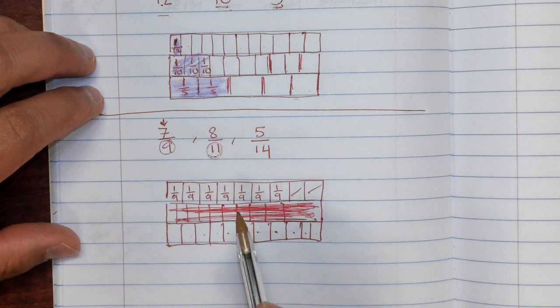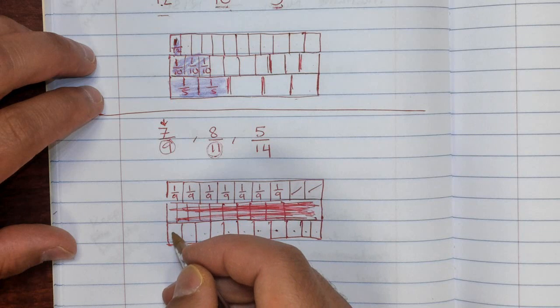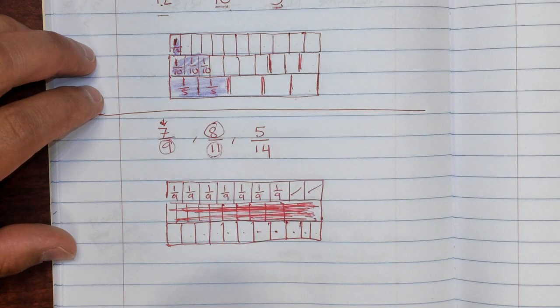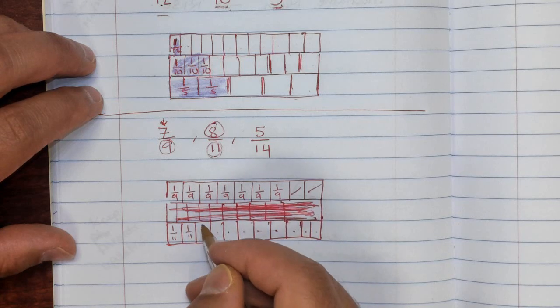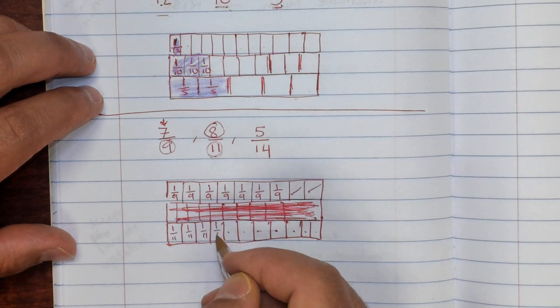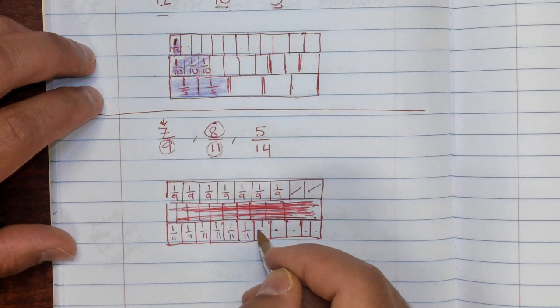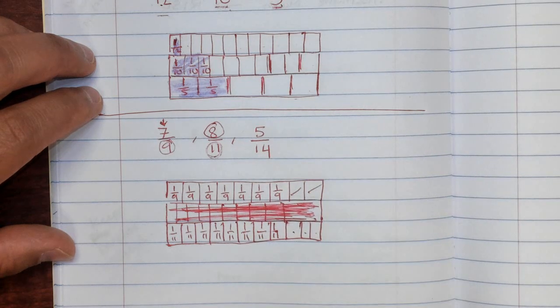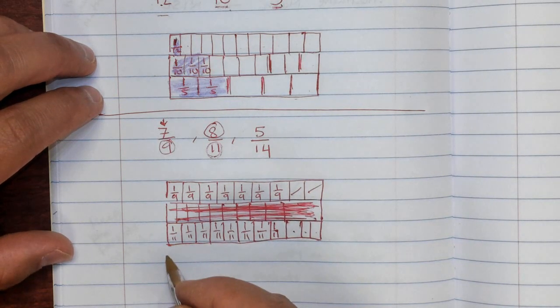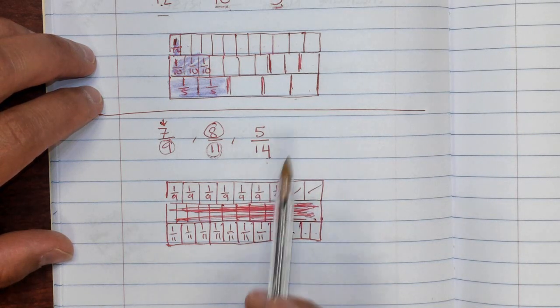Alright, so we want 8 pieces of elevenths. We have only 8. So 1/11, 2/11, 3/11, 4/11, 5/11, 6/11, 7/11, 8/11. Okay.